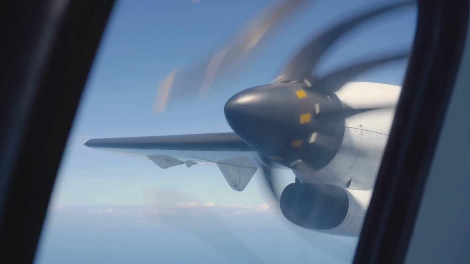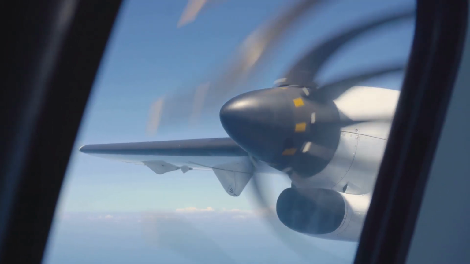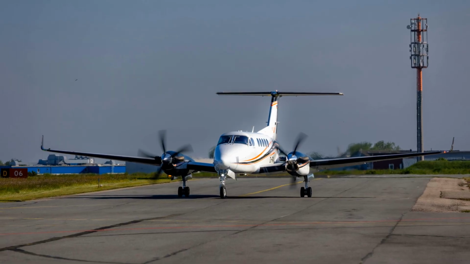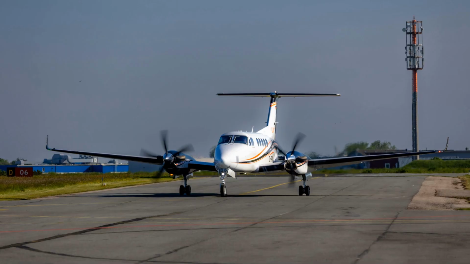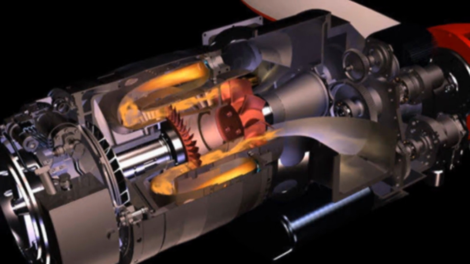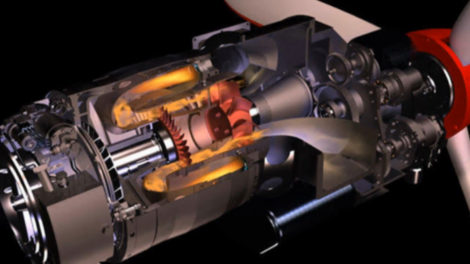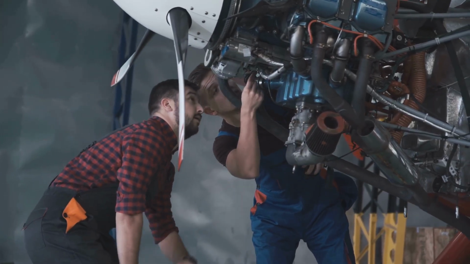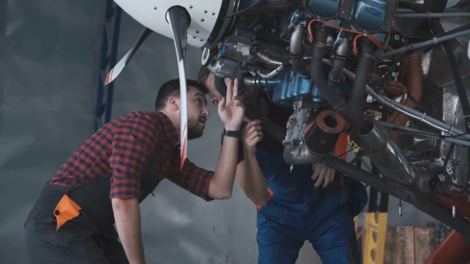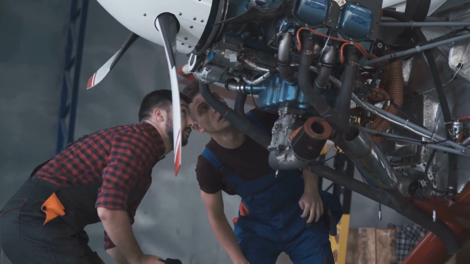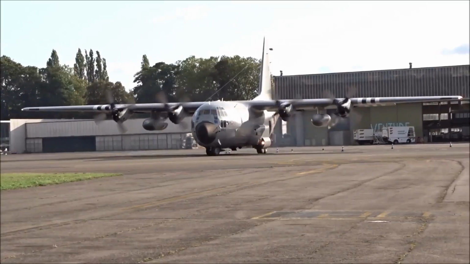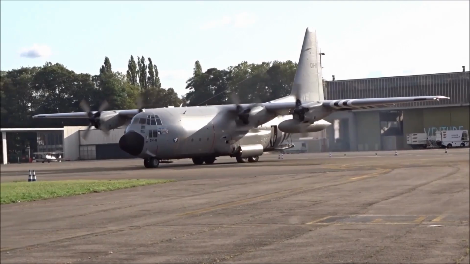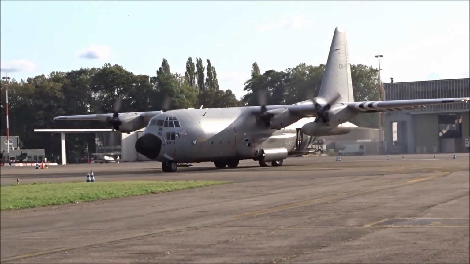3. Fuel efficiency. Fuel efficiency is critical in determining the engine's operating costs and environmental impact. Turboprop engines are generally more fuel efficient than other types of engines, especially at lower altitudes. 4. Reliability and maintainability. The engine's reliability and maintainability are critical in determining its overall performance and operating costs. 5. Noise and vibration. The engine's noise and vibration levels must be minimized to ensure a comfortable and safe operating environment.